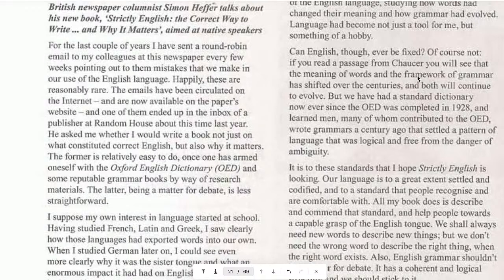The meaning of words and the framework of grammar. Is similar to what? Yeah, that's too long. We need something very specific, like which words or which phrases are the same as what. We cannot just say the whole thing is the same as something else.